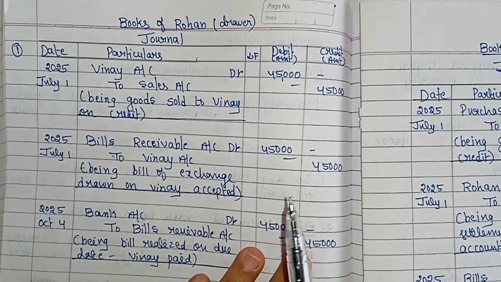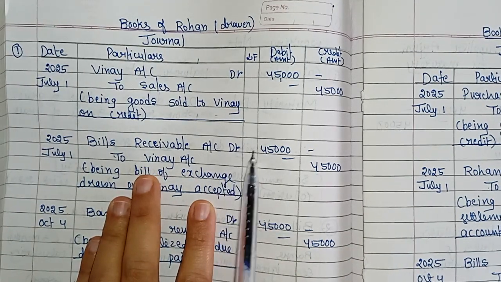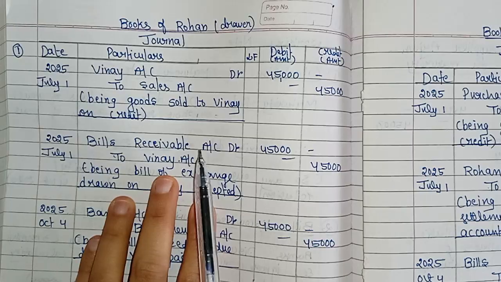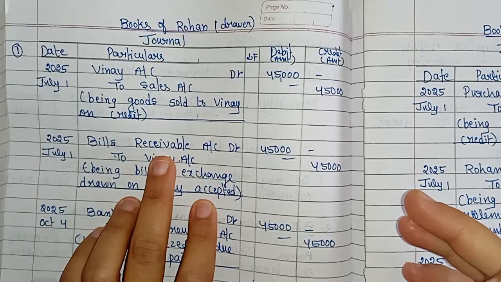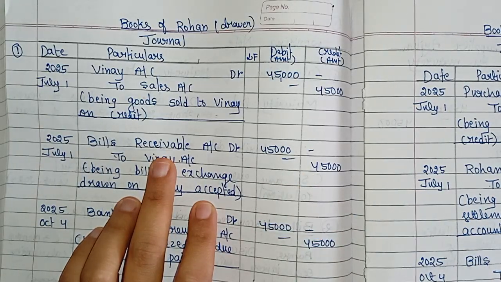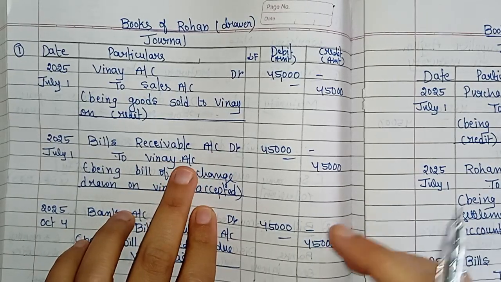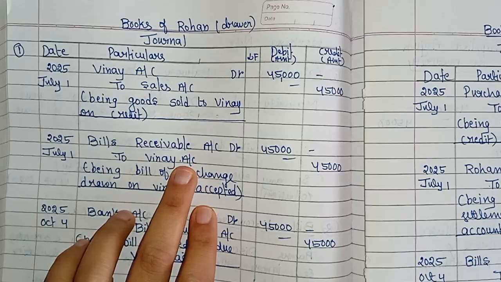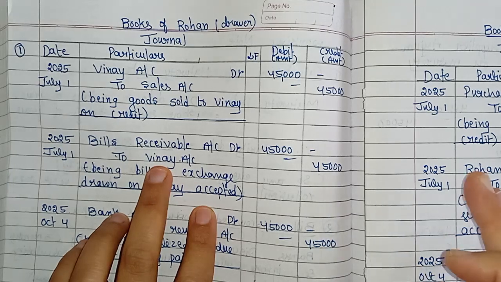First, in the books of the drawer, Rohan: Bills Receivable Account debit to Vinay Account. Debit what comes in. Bills receivable means Vinay accepts the bill and gives it back to Rohan. So bills receivable account debit, to Vinay account. Who has given the bill? Who accepts the bill and gives it back to Rohan? Vinay. So credit it to Vinay account.